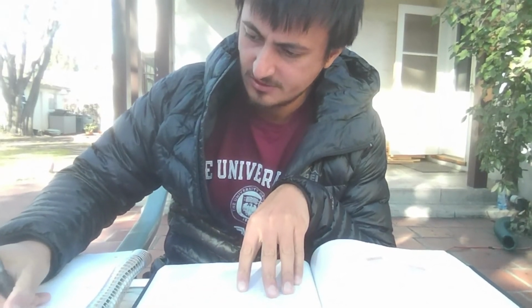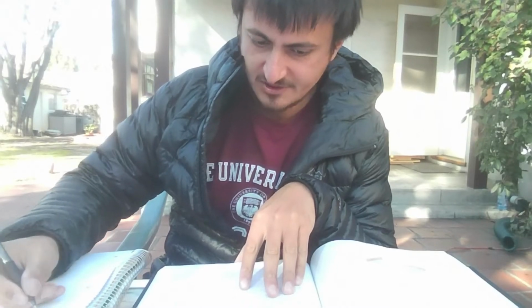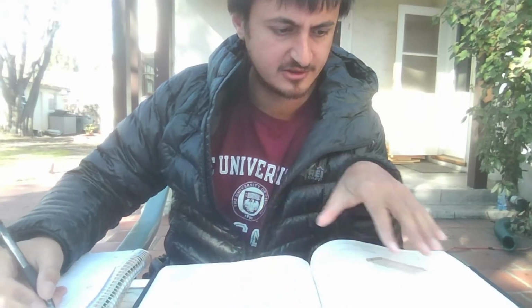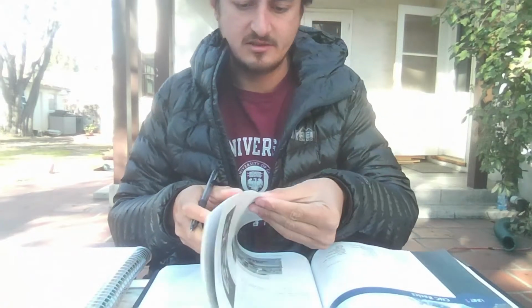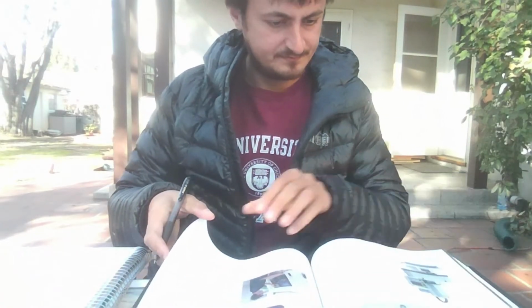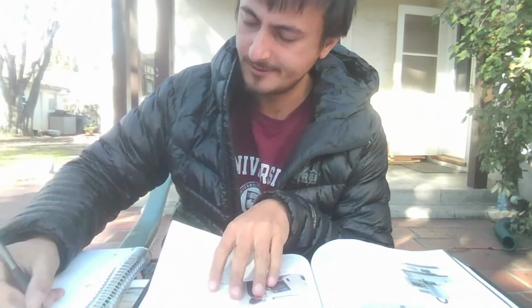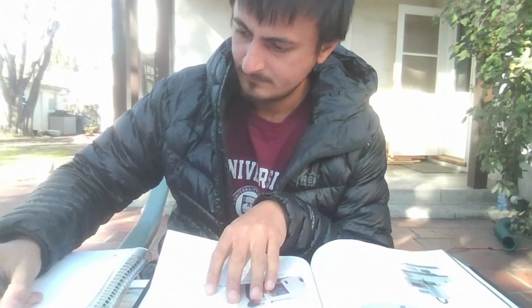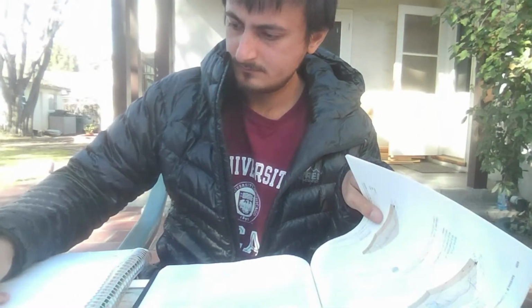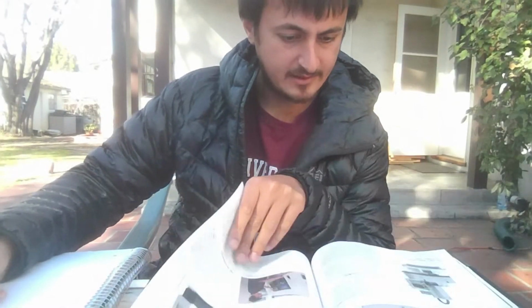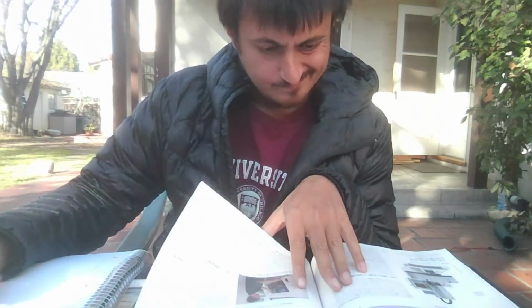Auto tool change. MCU. Microcontroller unit? I don't actually know what that is. Let's look that up. Machine control unit. And its function.